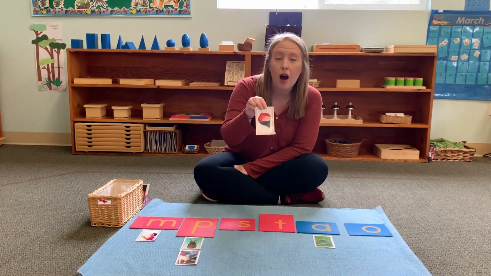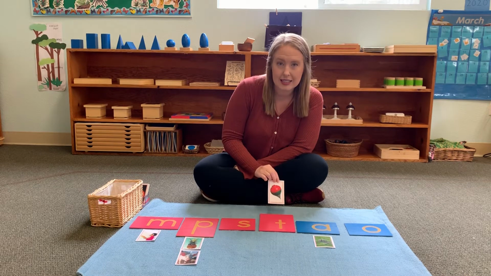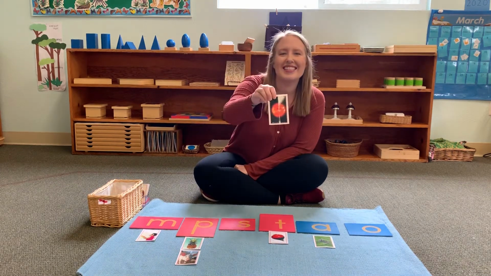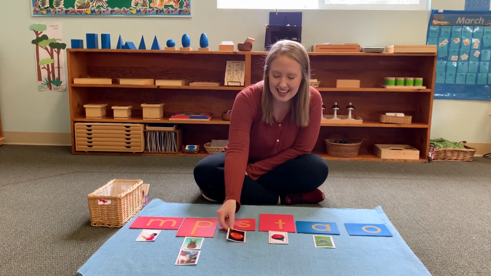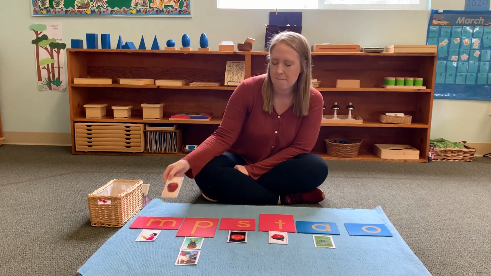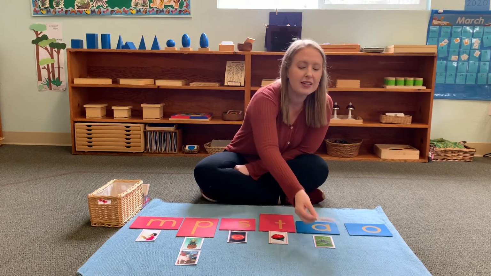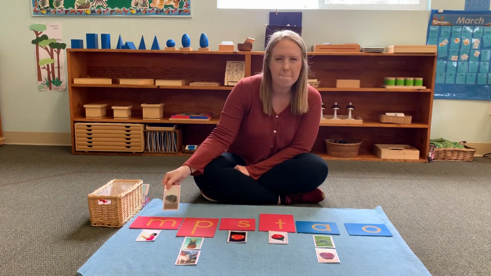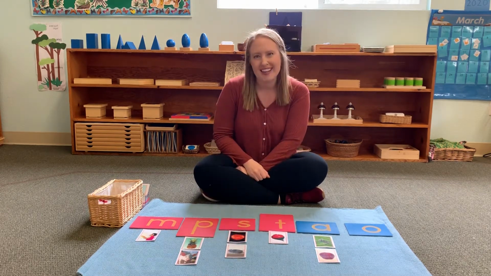This is a spinning top, top. T. Sun. Apple. Apple. Ant, apple. Seal. Seal, sun, match.